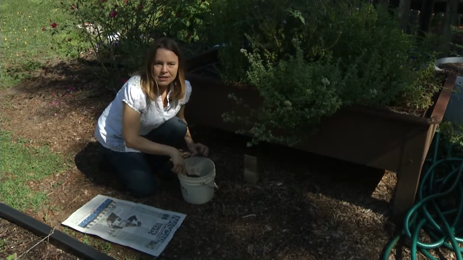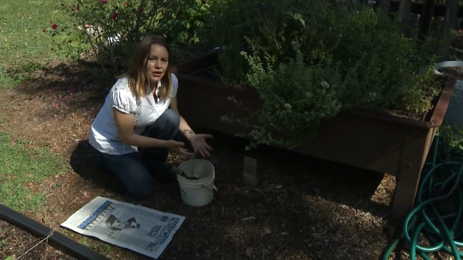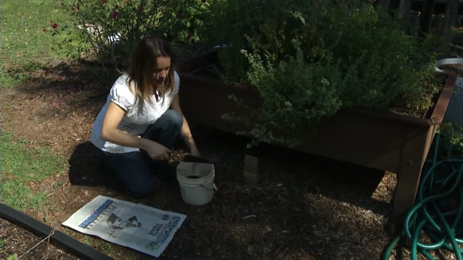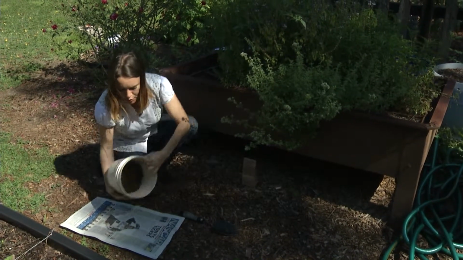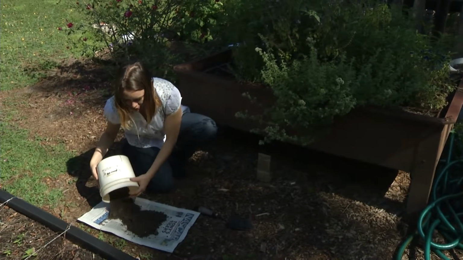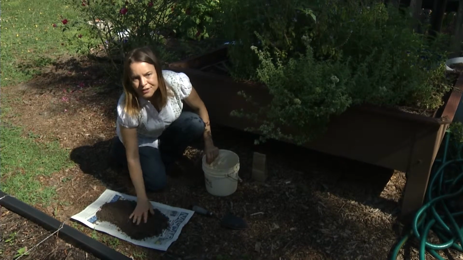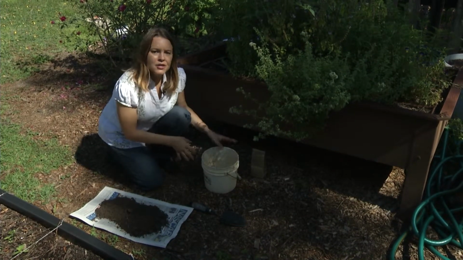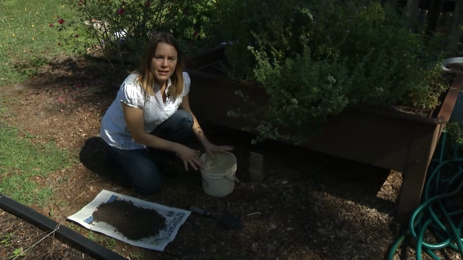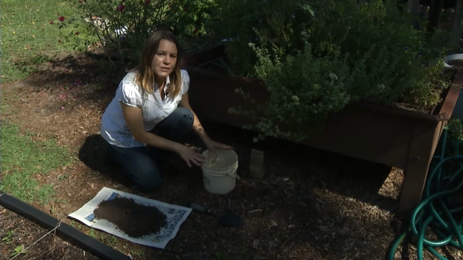Now if your soil is really wet or you've got an area that doesn't drain well, before you take your representative sample, you'll want to dump it out on some newspaper and let it dry out for a day or so, so that way you can submit a good dry soil sample to either our office or the university.